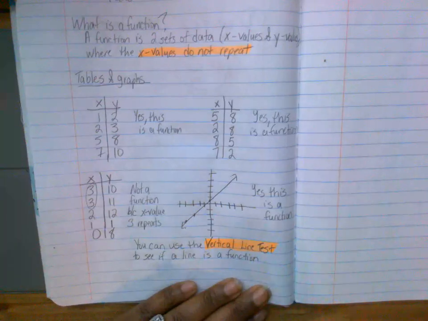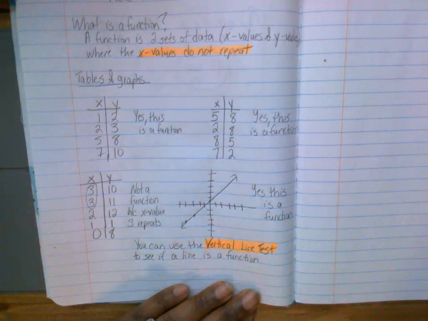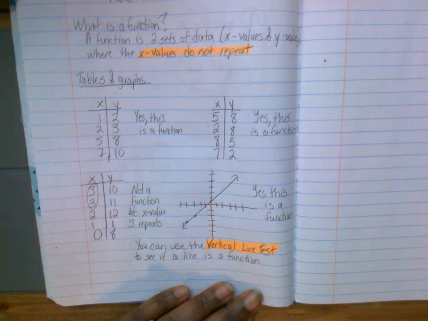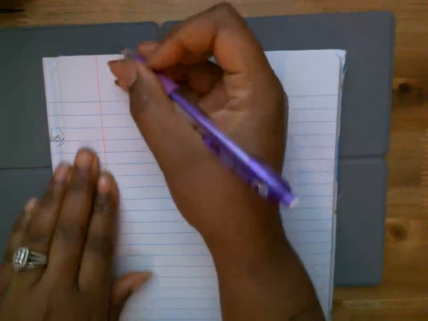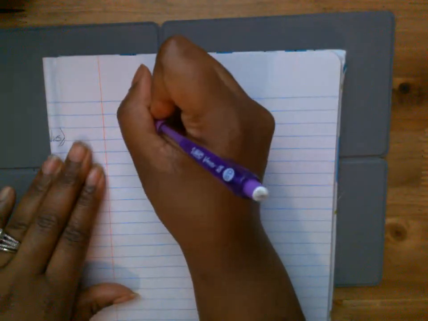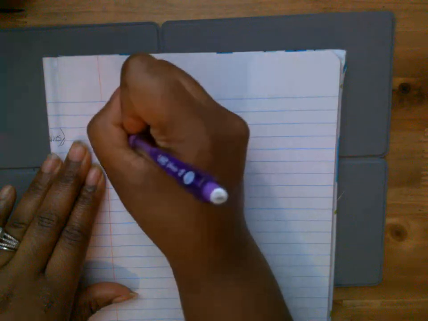This is a function. Let's look at some more graphs just to make sure that we understand that concept. We're going to look at some other graphs. Okay. Let's suppose that we have a graph that looks like this.